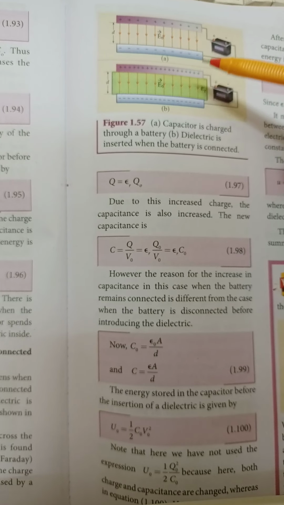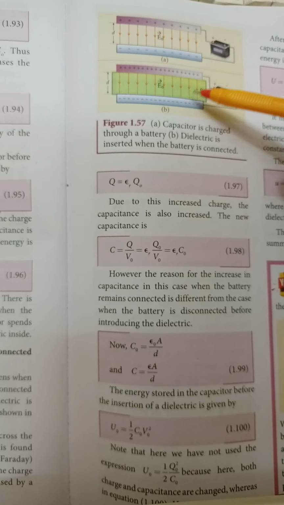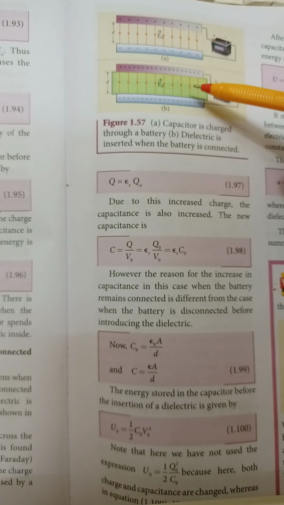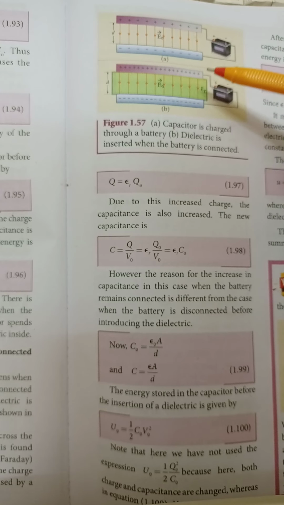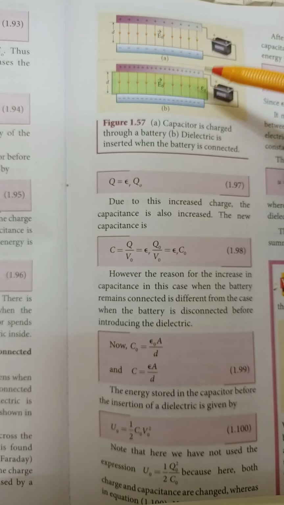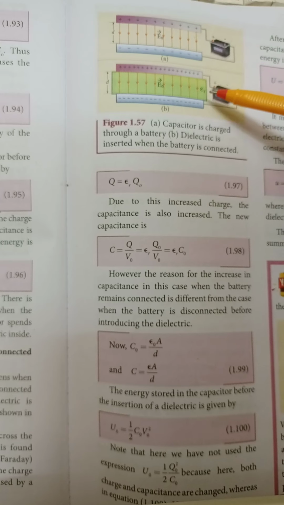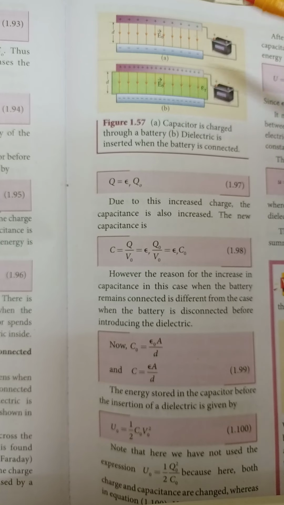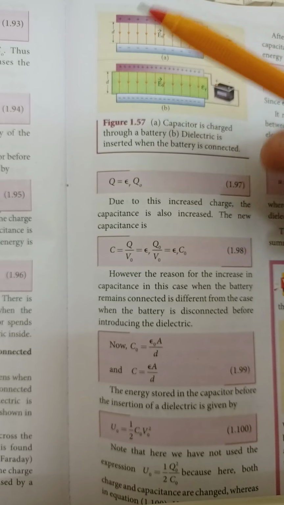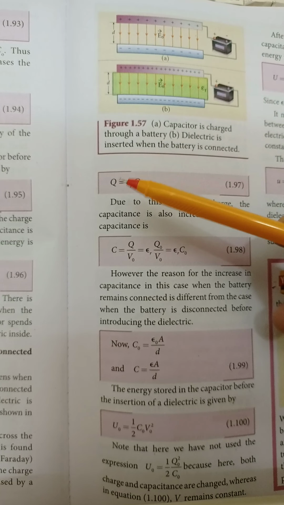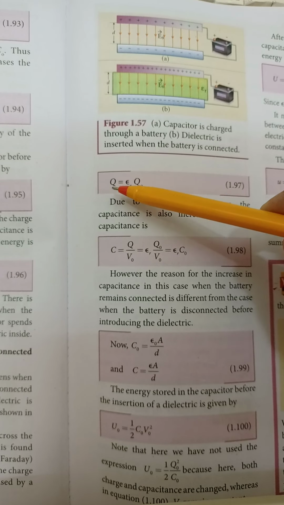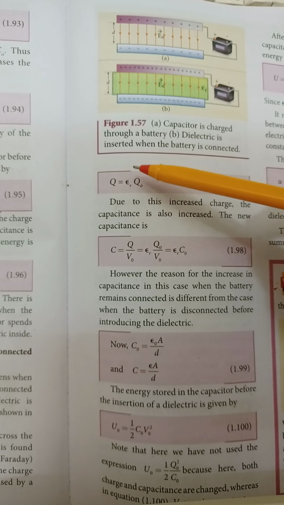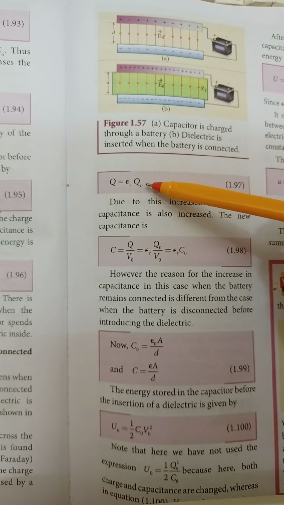Now we are introducing a dielectric. It is found that with the battery connected between the plates, if a dielectric of dielectric constant epsilon r is introduced between the plates, the potential remains constant but the charge increases. So how will the charge increase? The present charge after the dielectric is introduced is Q is equal to epsilon r into Q naught.